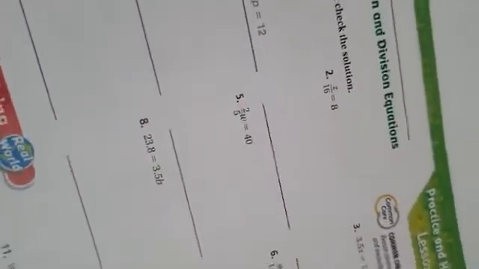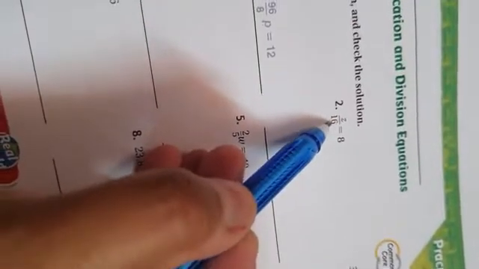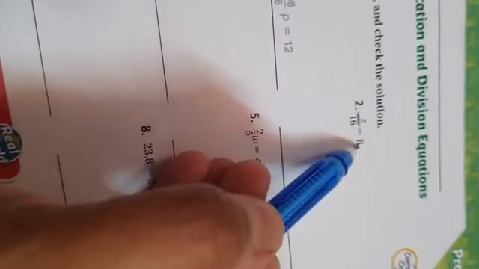Okay, so let me start doing one by one quickly so that I don't have to make this video very long, as we have to take a new lesson too. So we will start with question number 2, where we have z divided by 16 equals 8.